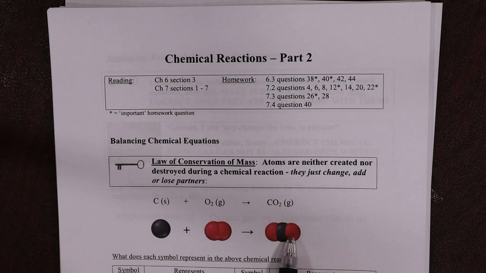But remember from the periodic table, that thing weighs 12, and it still weighs 12 when it's stuck in there. That weighs 16, as does that. It still weighs 16 here. So two atoms of oxygen and one atom of carbon actually weighs 44 if you add it up. That's the same as one atom of carbon and two atoms of oxygen here. All adds up to 44.